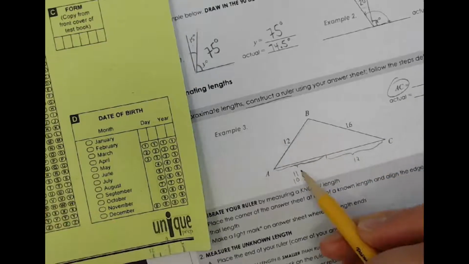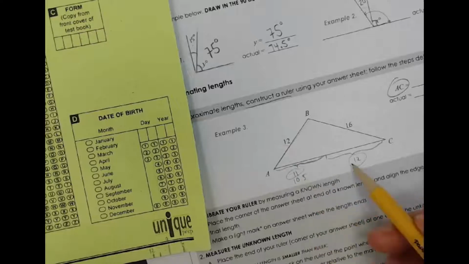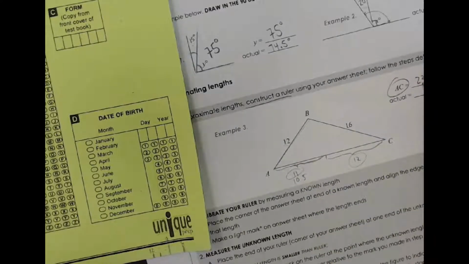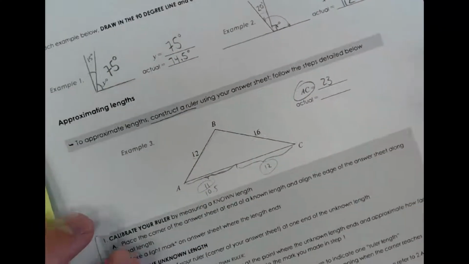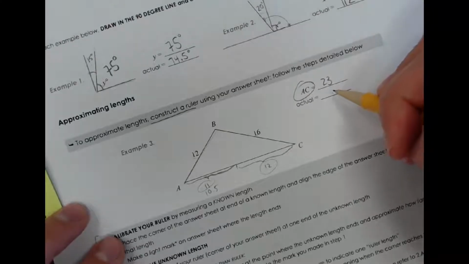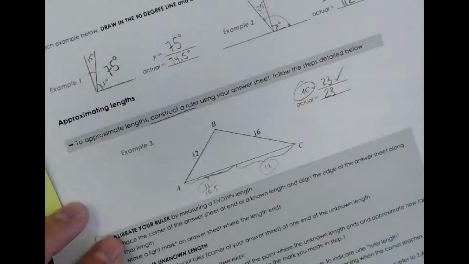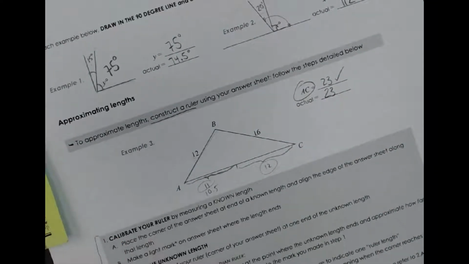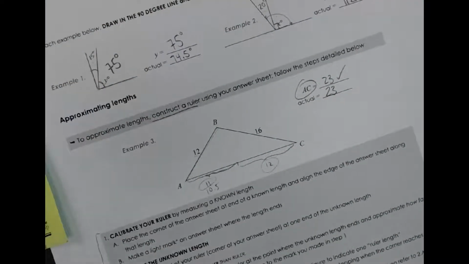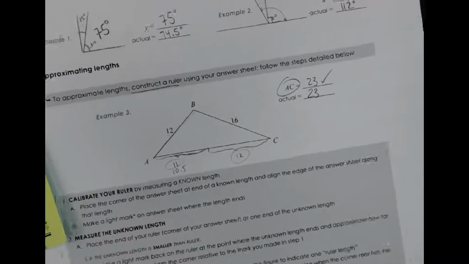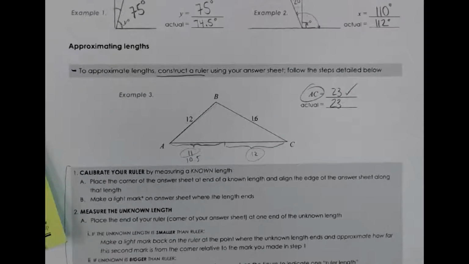So our total length of side AC is going to be that 11 plus that 12, which is 23, and the actual length of AC is indeed 23. So if you did get 23, you were right on the dot. And if you got something like 22 or even 24, you're probably going to have no problem getting the question correct. So that's how we would measure a length by calibrating a ruler using our bubble sheet.